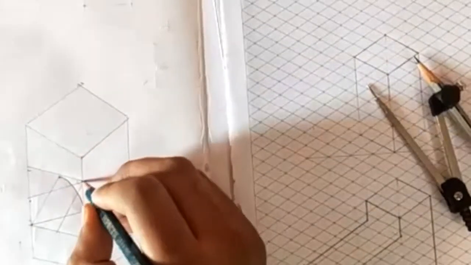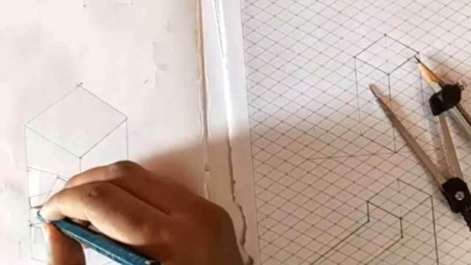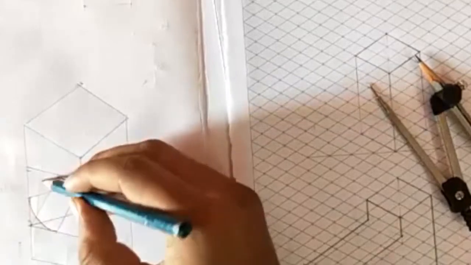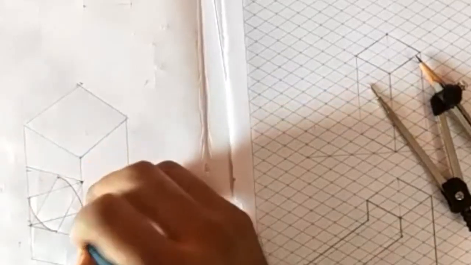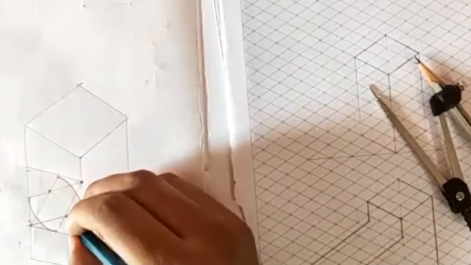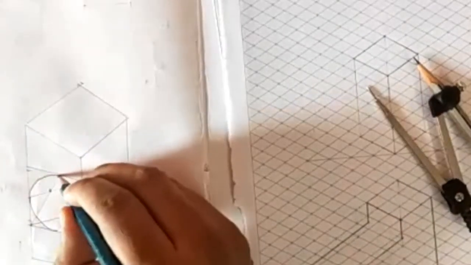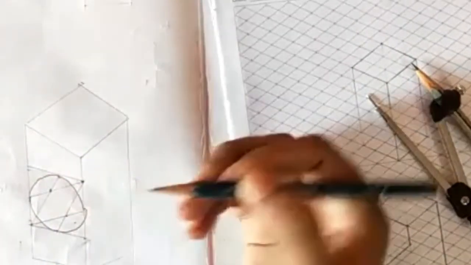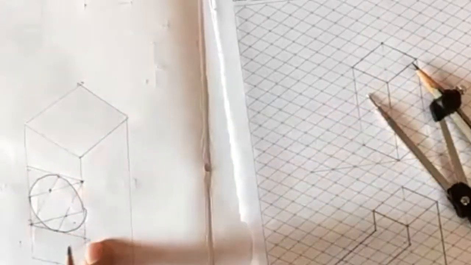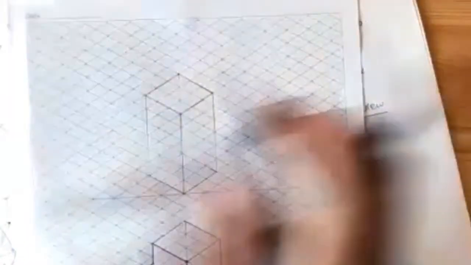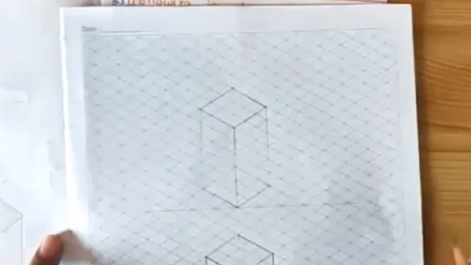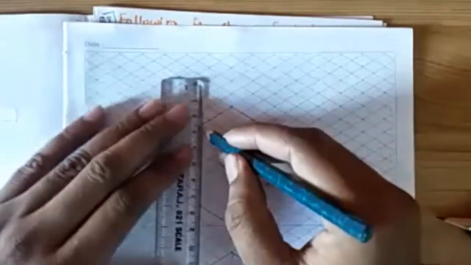Keeping this as a midpoint and this as a radius, you'll be drawing the second curve. To draw these two side curves, this will be the midpoint. Fine. Keeping this as a midpoint, you draw the third curve and the fourth curve. Okay, hope you understood this. We'll draw it in this grid sheet. Okay, I'll repeat that. You can observe.